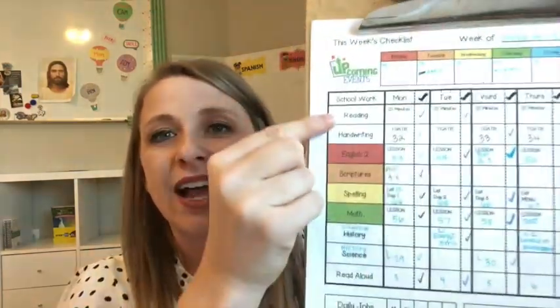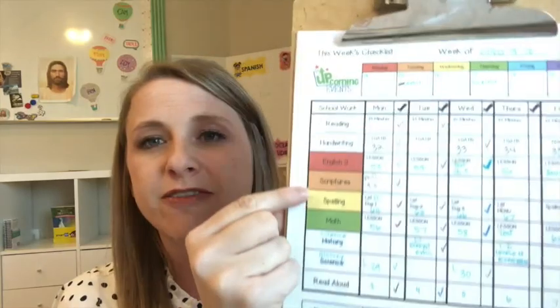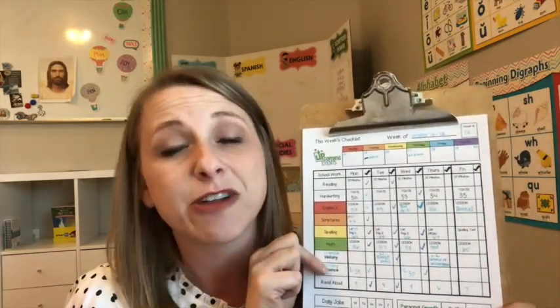Now, what I've done is I have all of my subjects listed here. When you get it on Teachers Pay Teachers, all of these will be blank. There are a couple of copies here, so you'll have one that's totally black and white, and then there's one that doesn't have any of the actual color here. It's just white straight across the bottom and white straight across the top. And then I have one that has these colors on there because I like color, and if you like color, then maybe you're gonna want it too.